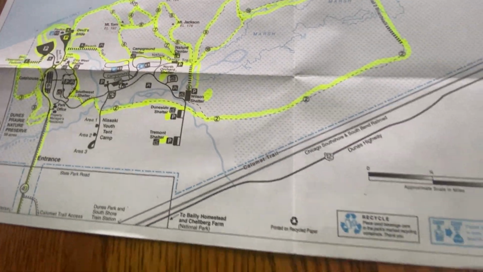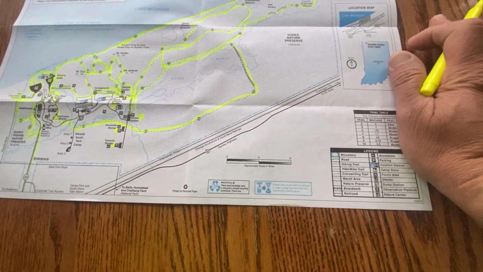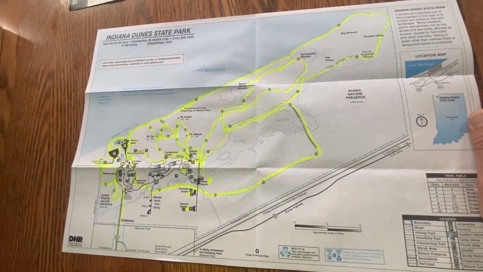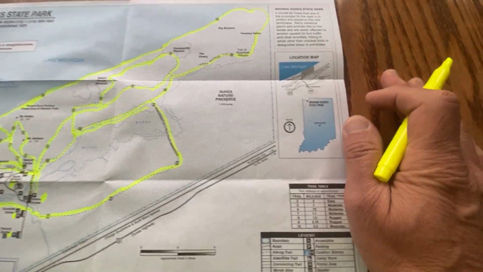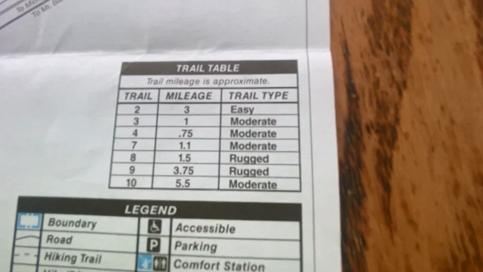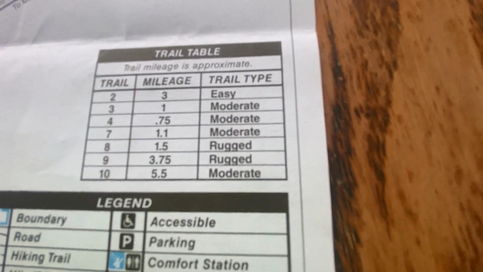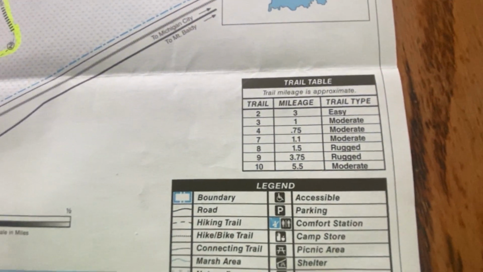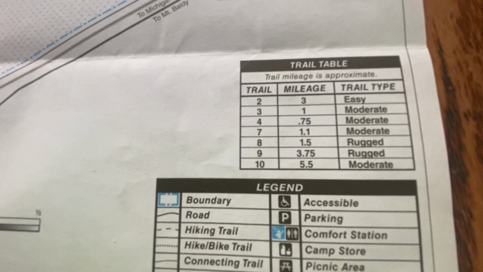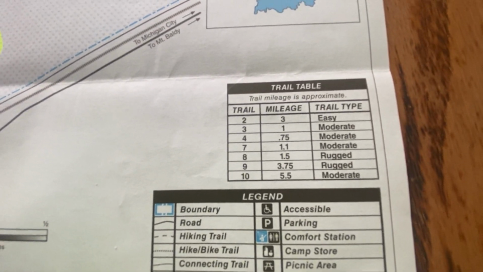So now you've done all the trails. Whatever dunes are contained on them, you have done them. And I'll be providing detailed information about the distances and all the steps. But that's the trail mileage. So that's the first quick overview.